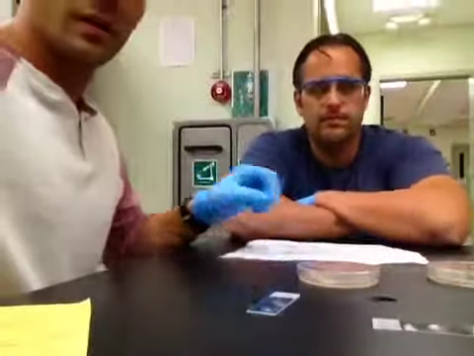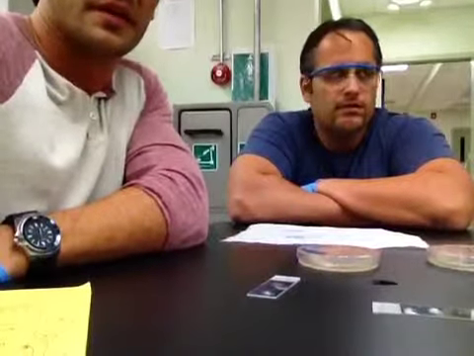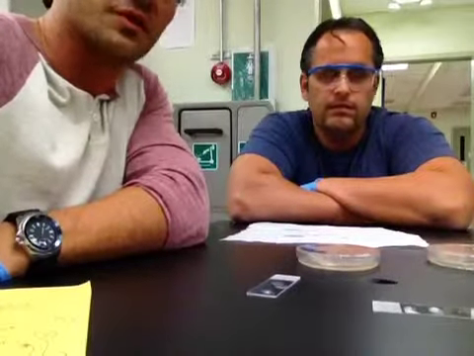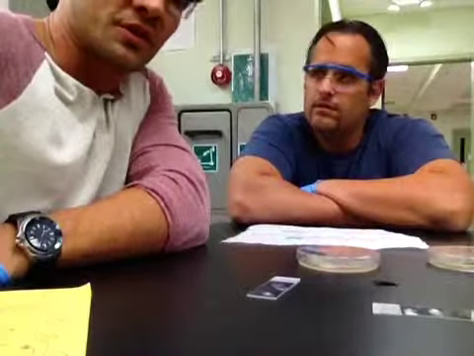Another important noteworthy thing to mention is that catalase is an enzyme that is capable of decomposing hydrogen peroxide to oxygen. So that's how we find out if it's reactive to oxygen. And that is the catalase test.